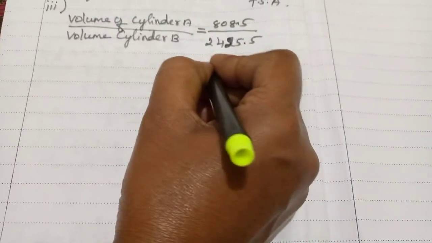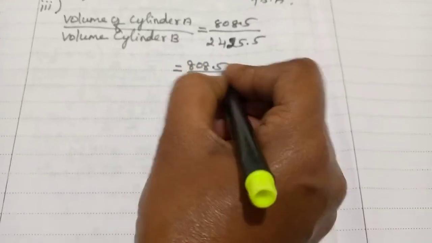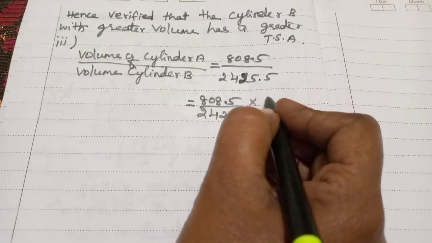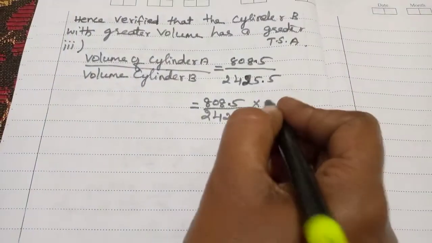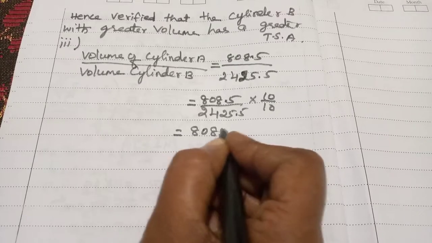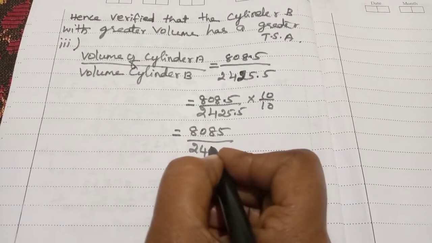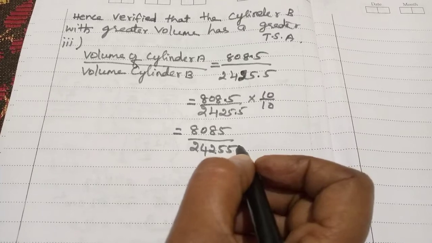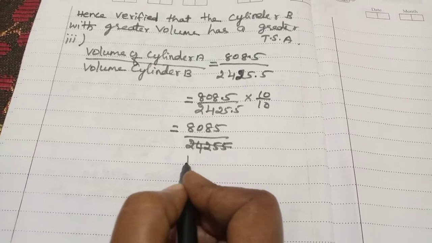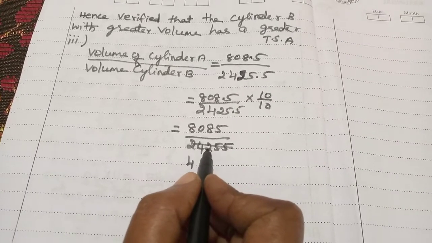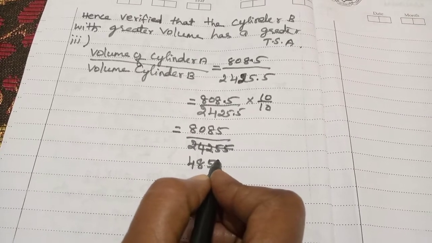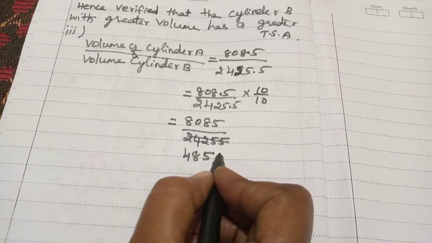So we get 808.5 by 2425.5 into 10 by 10. Okay, which become 8085 by 24,255. Using 5 table, let us divide it. 5 table, here 5 4s are 20, say 4 balance, so 42, 8 5s are 40, balance 2, 5 5s are 25, 1 balance, 1 5 is 5.